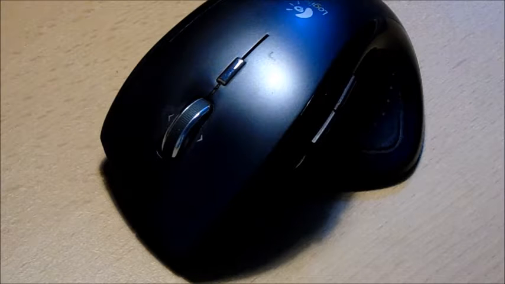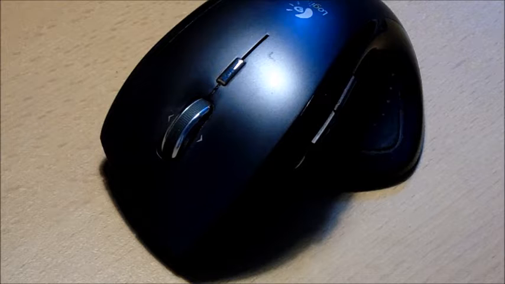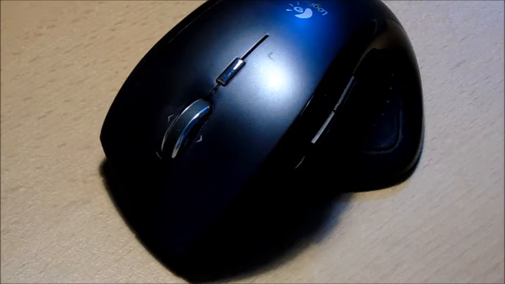This is an introduction to using our mouse. Here we have a regular mouse. It has here at the front two buttons. The button on the left is the left mouse button, and the one on the right is the right mouse button.